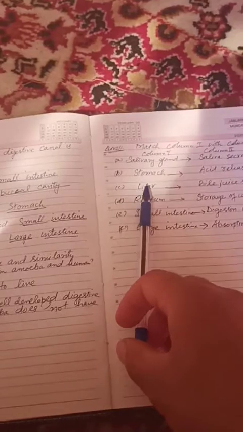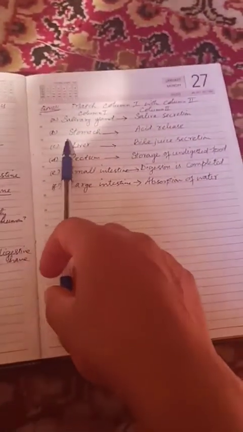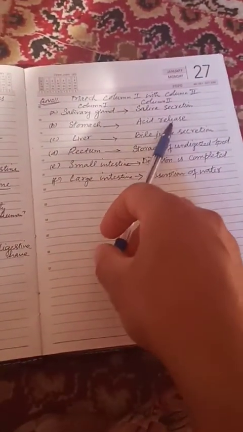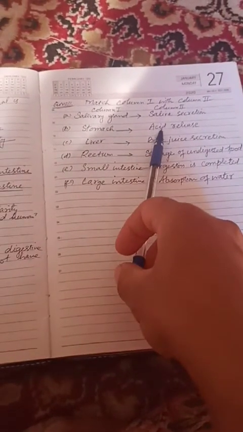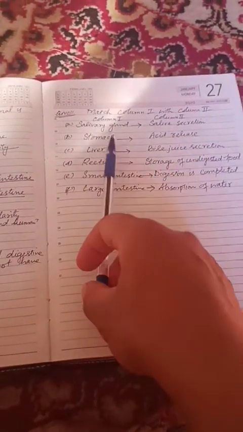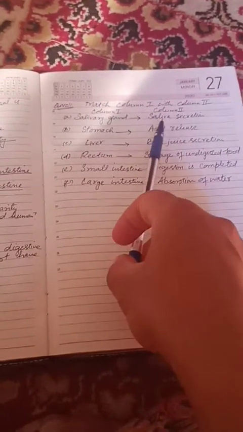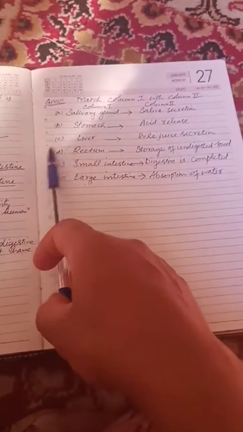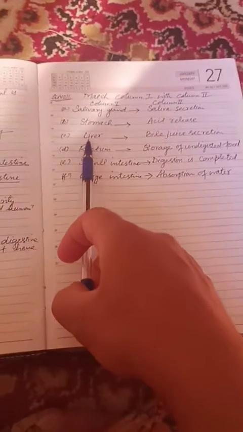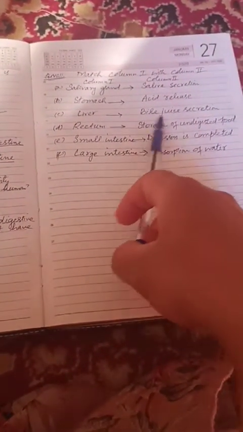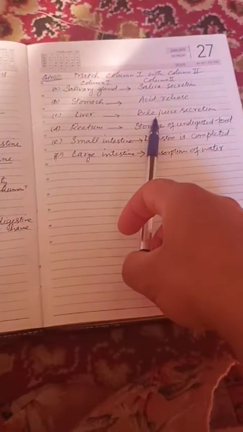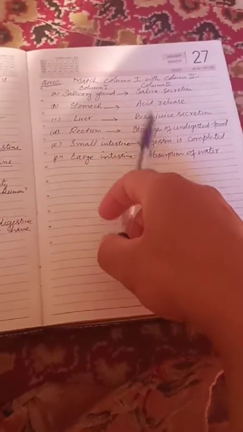Stomach is another part of the alimentary canal, and in the stomach, release of acid occurs. That means the stomach releases hydrochloric acid. That means this acid release matches with the stomach. Now the another organ is the liver. Liver releases bile juice, which helps mainly in the digestion of fats, as we learned earlier.